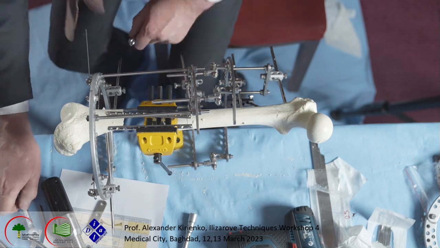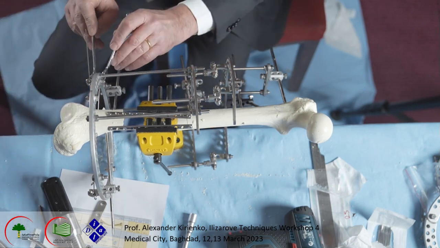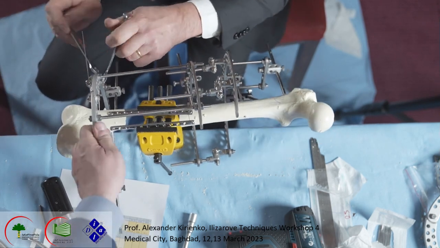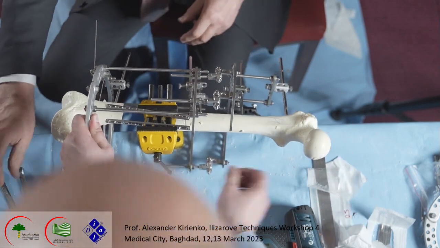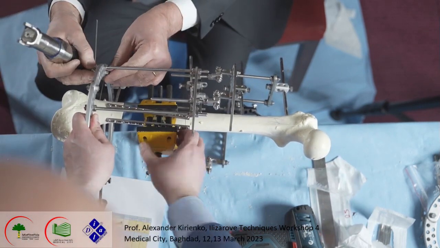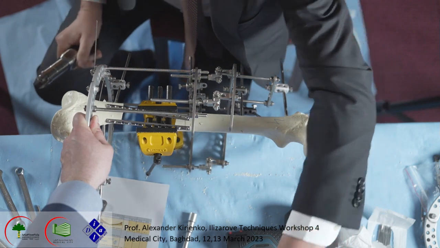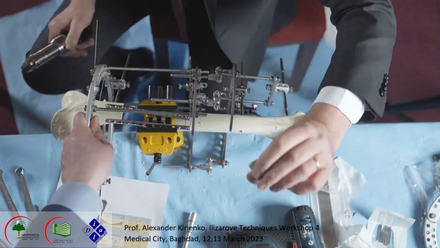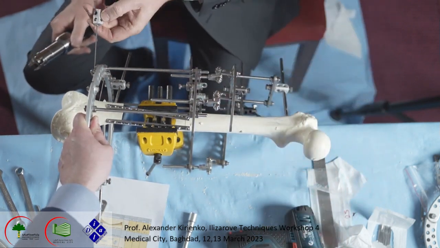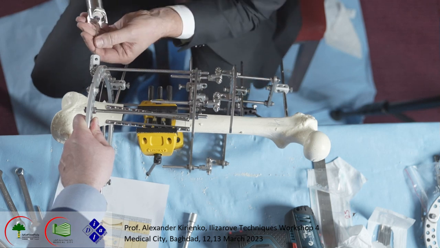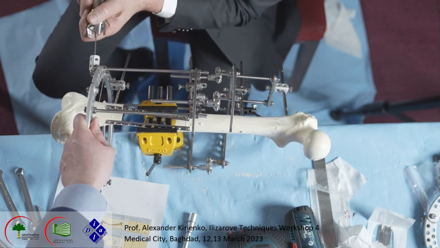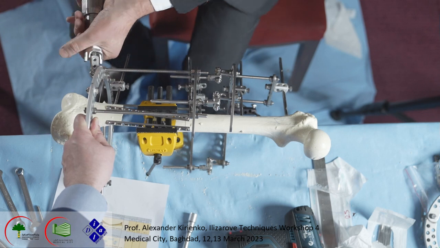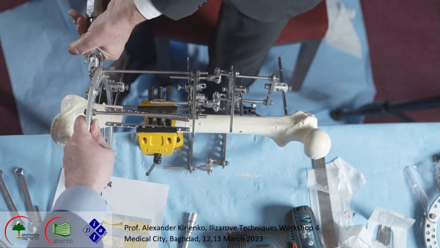Okay, and now here we may do the tension. To achieve tension with the tensioner here, not so comfortable, we may use this post on the side here. Keep the cube like this. Okay.